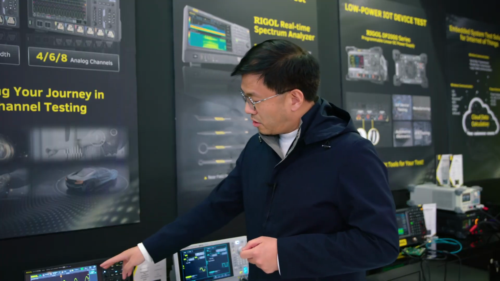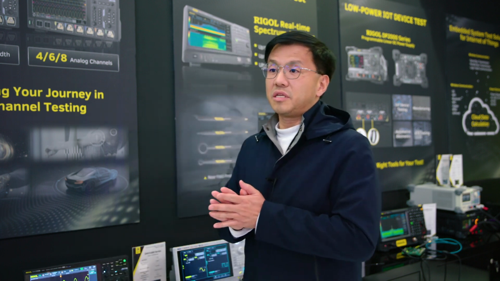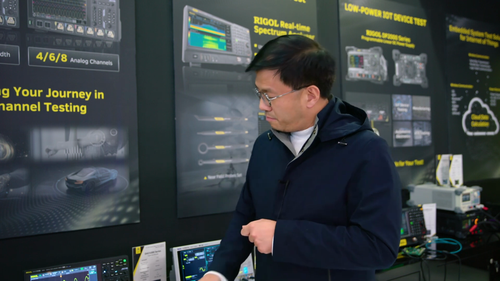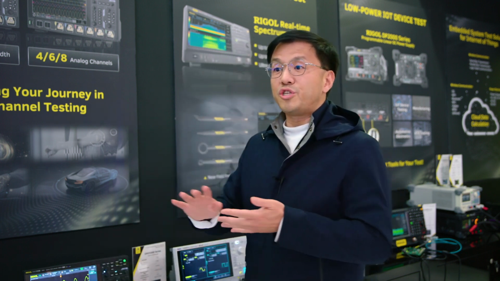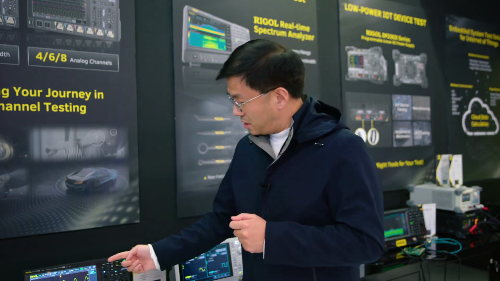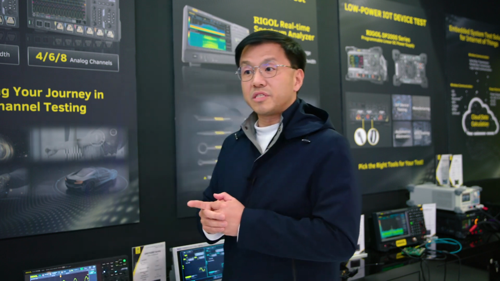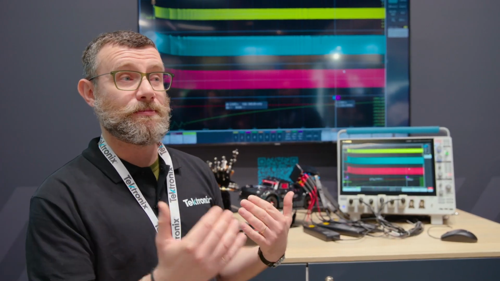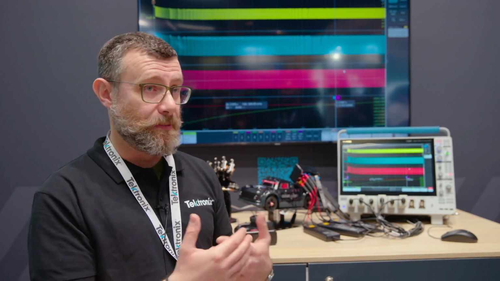So if we open half the channels, the sample rate will be divided by two. But if you open the full channels, the sample rate will be divided by four. Just like if we use 4 gigasamples per second with 4 channels, we just have 1 gigasample per second. Today, the limitations are very minimal, and there is basically no compromise on the bandwidth aspect.